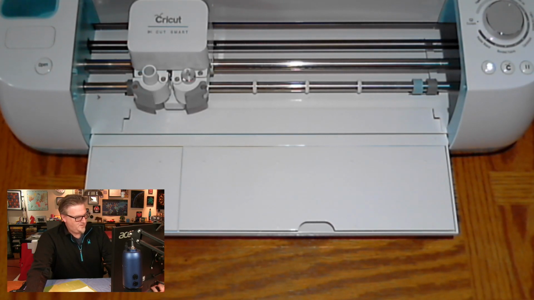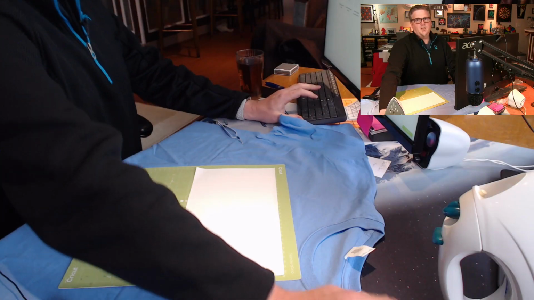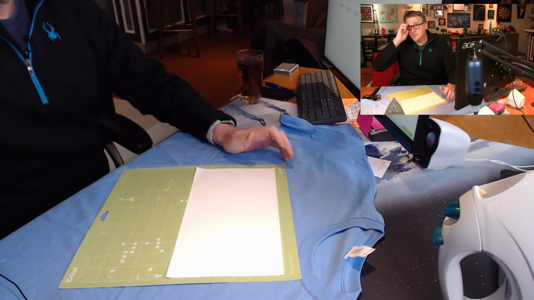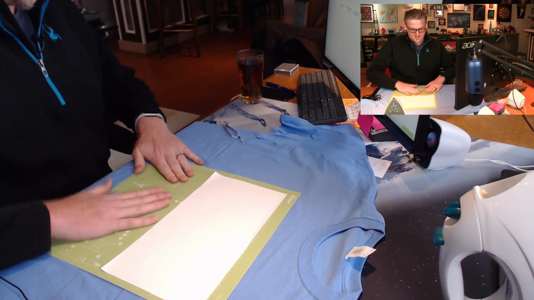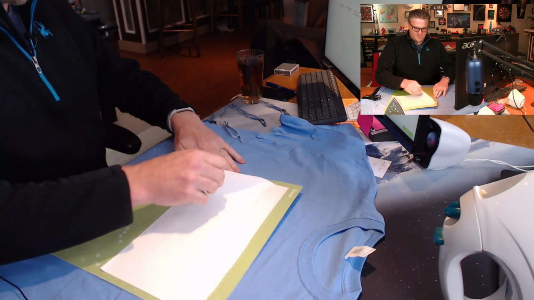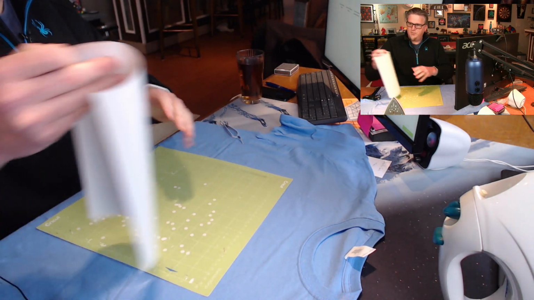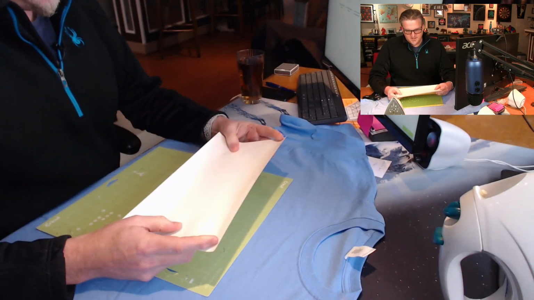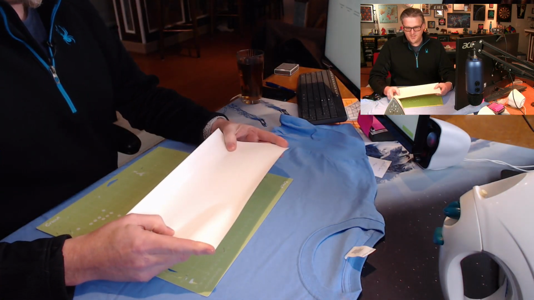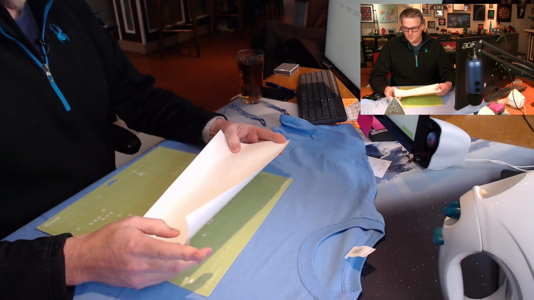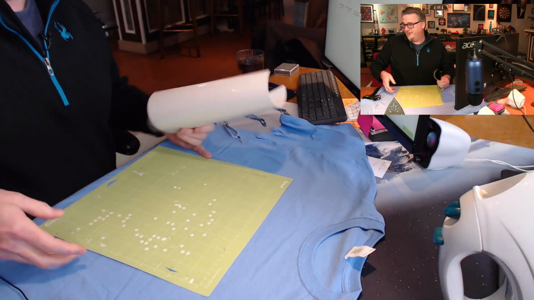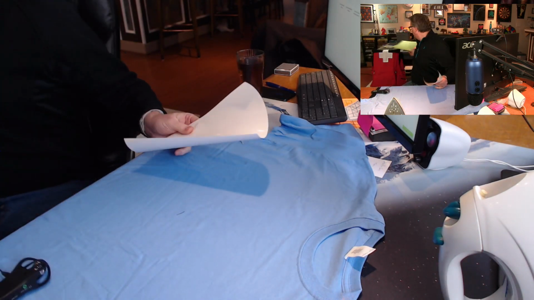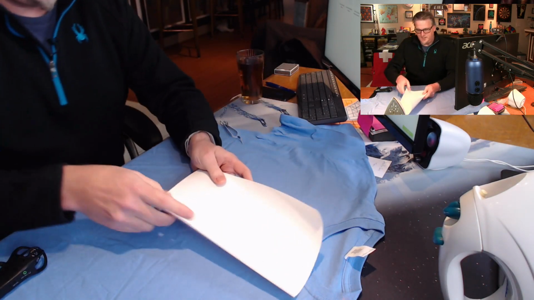All right, so now we're back here. So now you can kind of see what we got going on. So this is a sticky mat, holds everything in place. This is our transfer. Now it's really hard to see. It's hard to see in real life. I'm sure it's even harder to see on camera. You can see where it's cut.